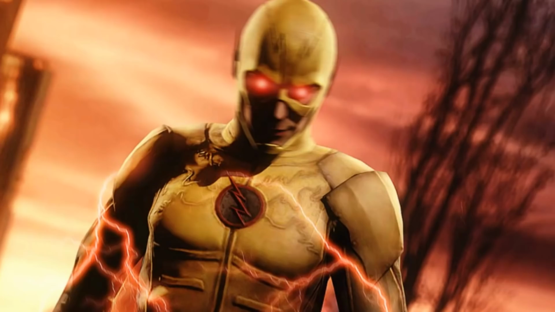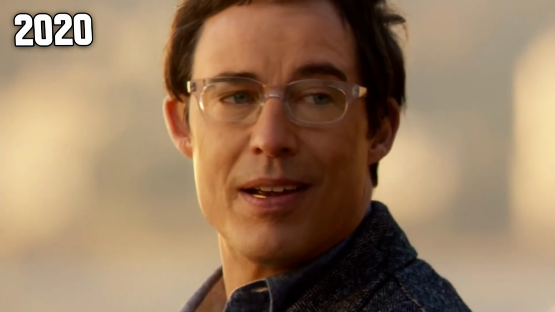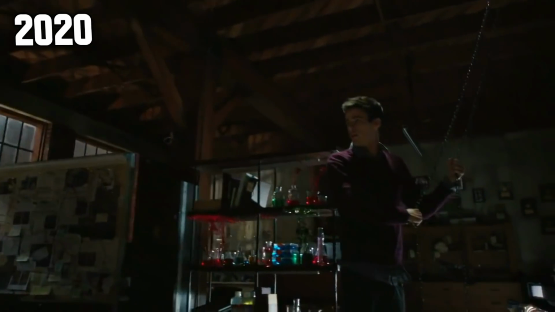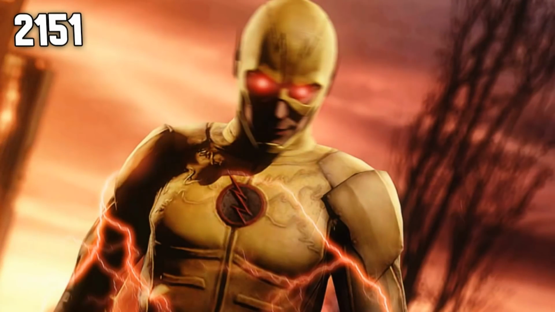So let's begin with not the birth of Eobard Thawne, but the creation of the Flash. This is the original timeline in which, in the year 2020, Harrison Wells and Tess Mercer finished their work on the particle accelerator, which went off and created the Flash as it gave Barry Allen his powers. So that was the beginning of Eobard Thawne's timeline, 131 years before he was born, as in the year 2151, Eobard Thawne is born.